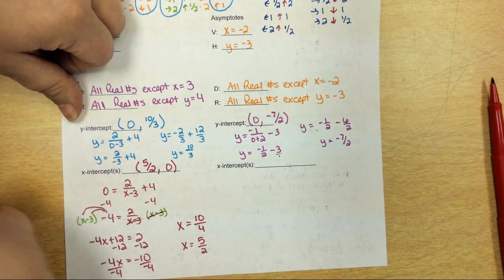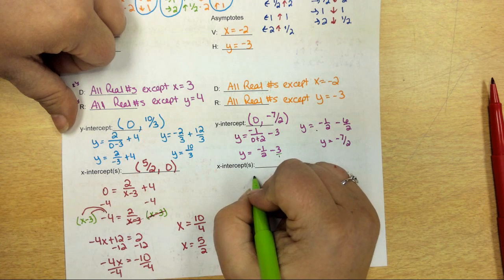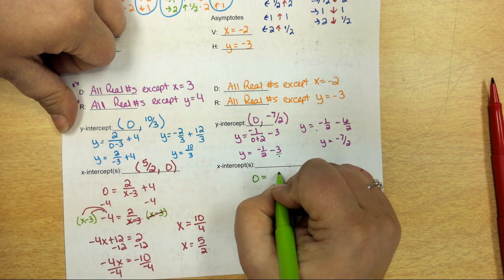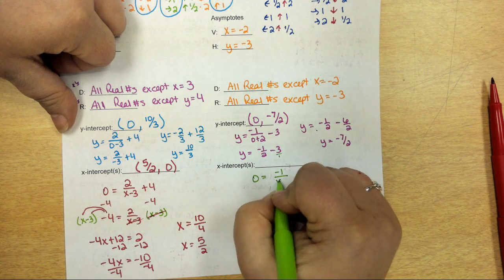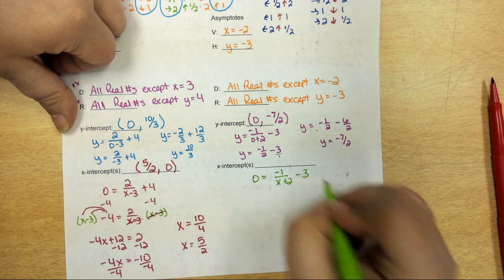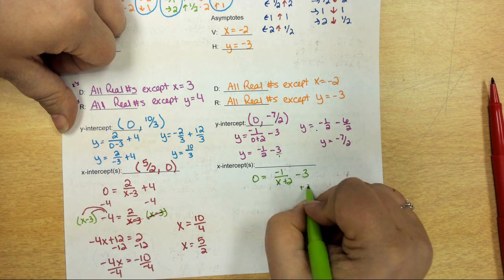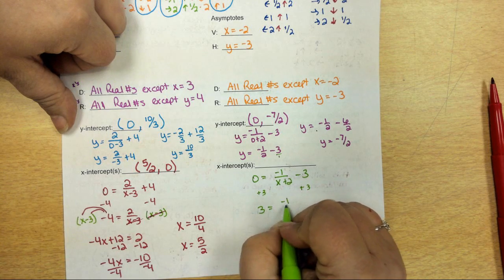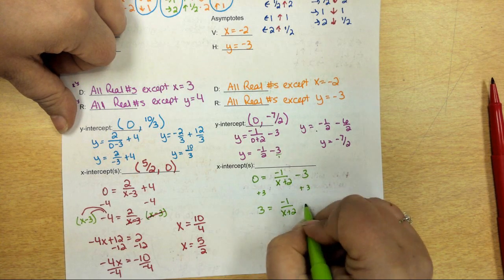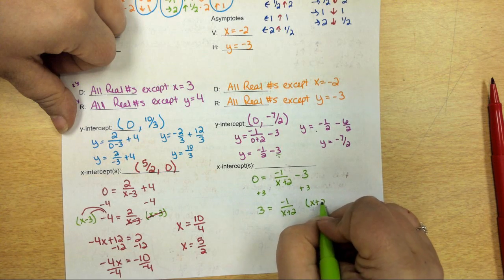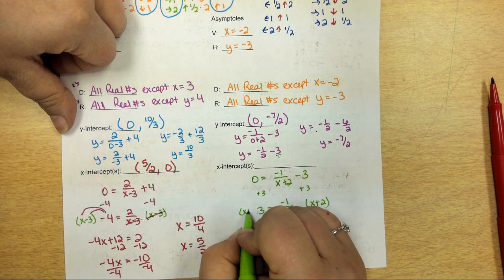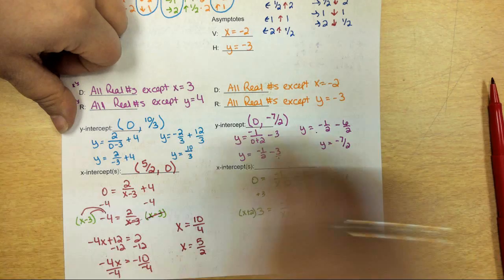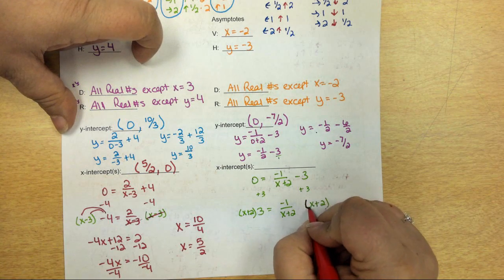Then to do the x-intercepts, we put 0 in for y, so 0 equals -1 over x plus 2 minus 3. So first thing we do is add 3. 3 equals -1 divided by x plus 2. Multiply both sides by the fraction's denominator.